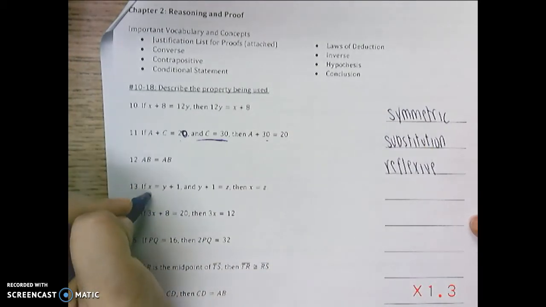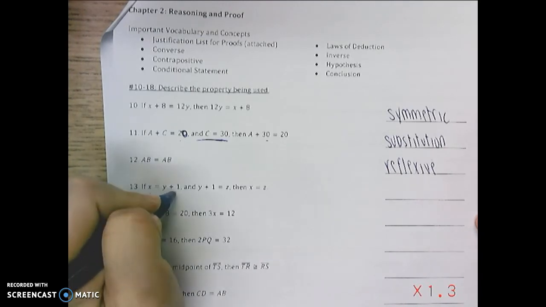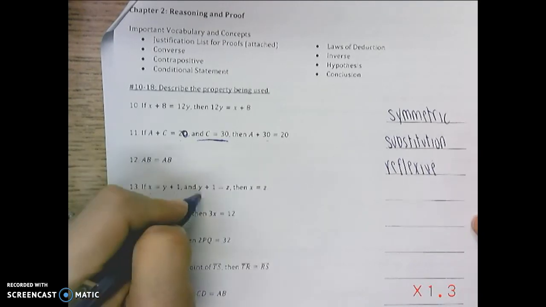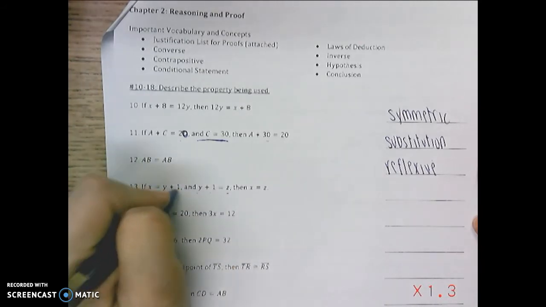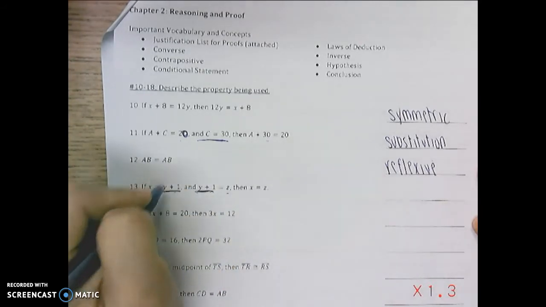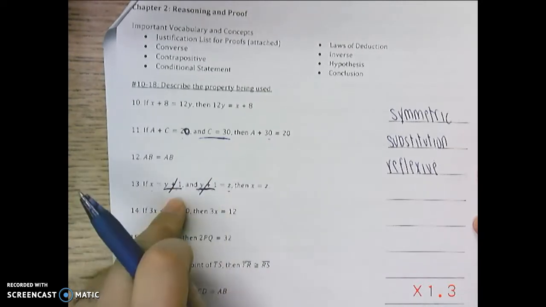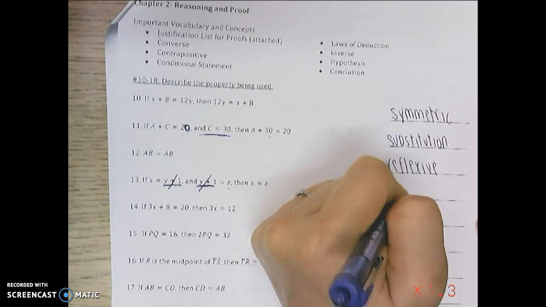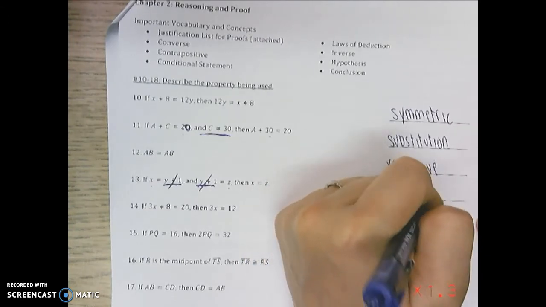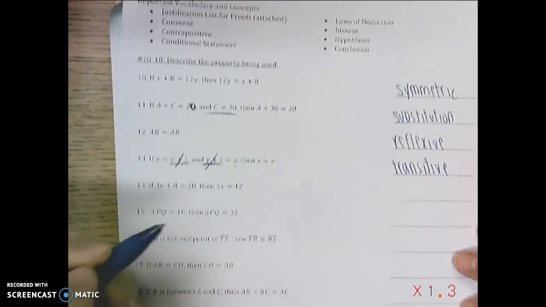Alright, here I have x equals y plus 1. And y plus 1 equals z. Alright, well these are my two commonalities. I'm going to get rid of those since they both have those in common, and I can say x equals z. That is the transitive property. You guys are all very good at identifying the transitive property.